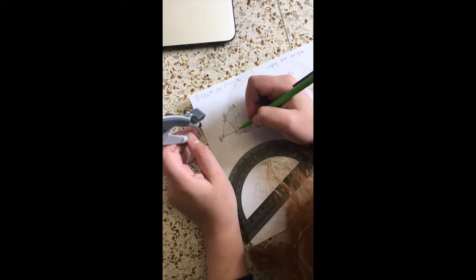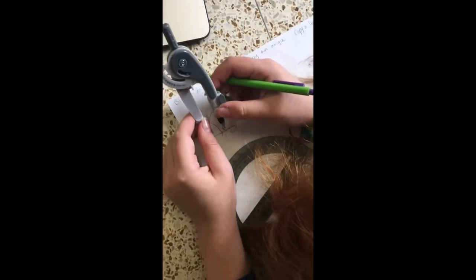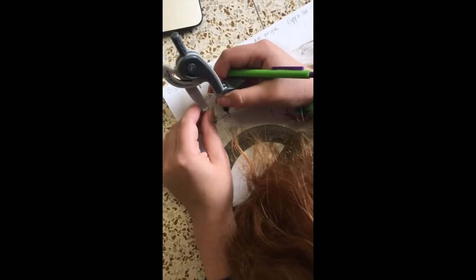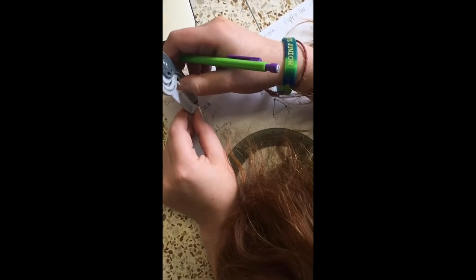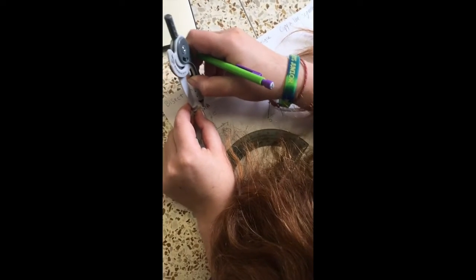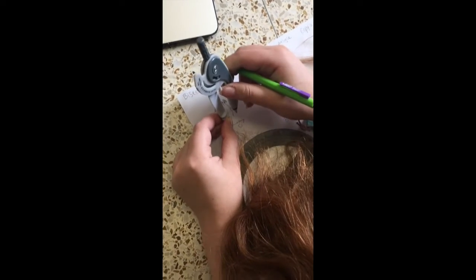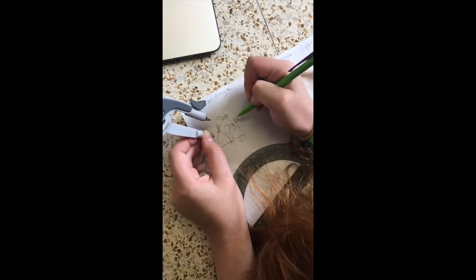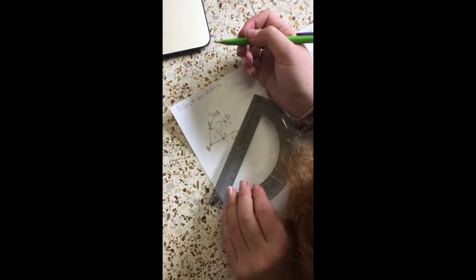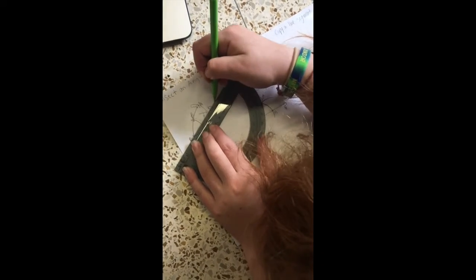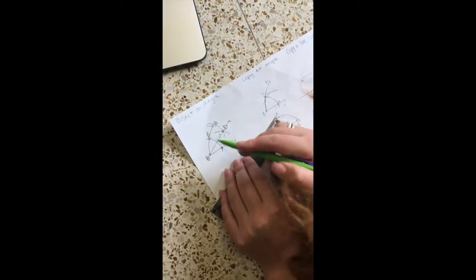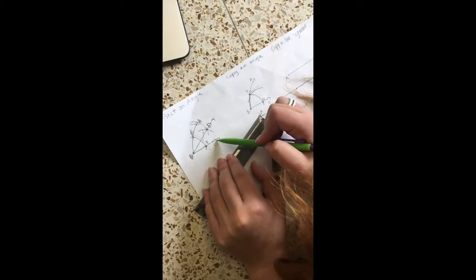Using E and F as centers, we're going to draw two arcs with equal radii intersecting at point D. So we're going to use E as a center right here, and we're going to draw an arc there, right here, and we're going to use F, and we're going to draw an arc right there. And so now this point is going to be called D. We're going to draw a line BD right here. So it's this line. And now we know that the line BD bisects the angle ABC.